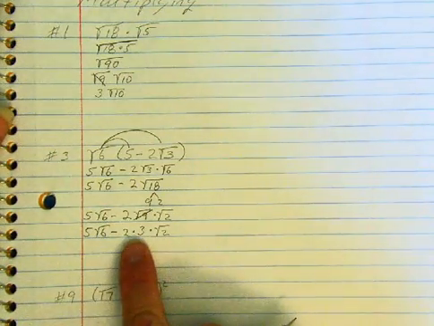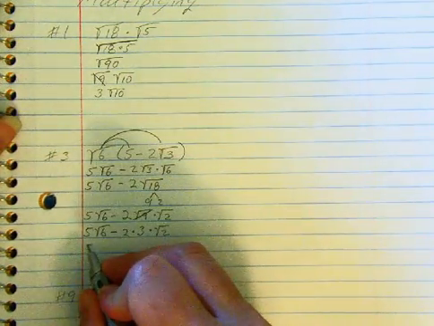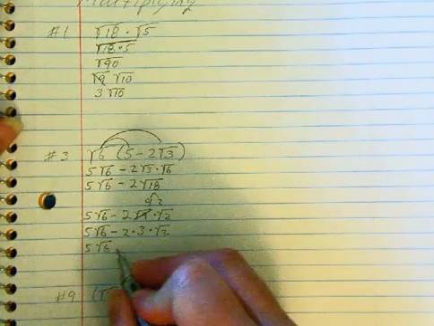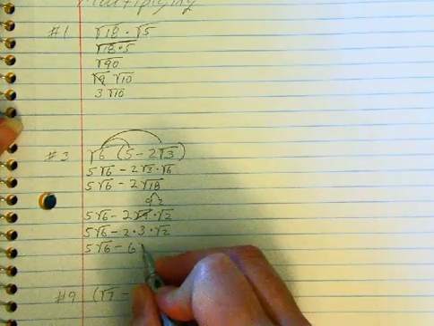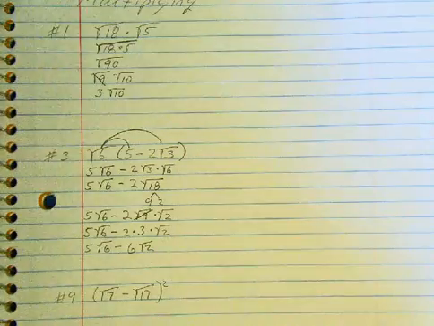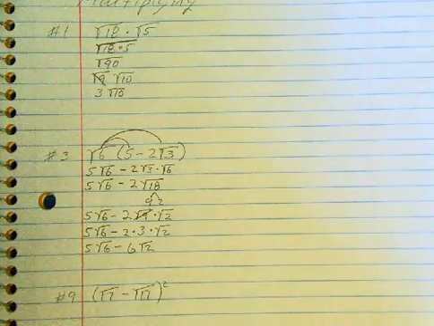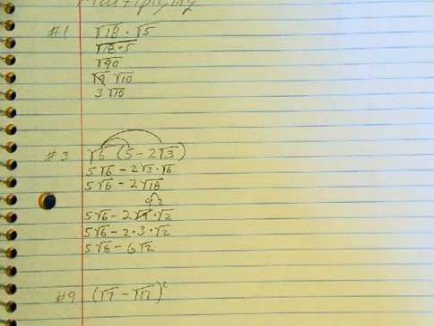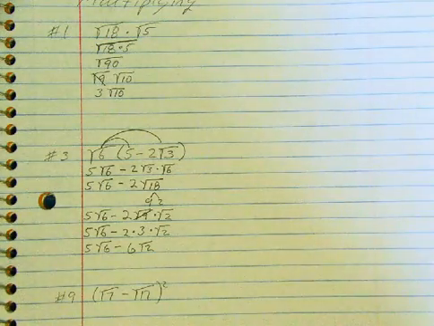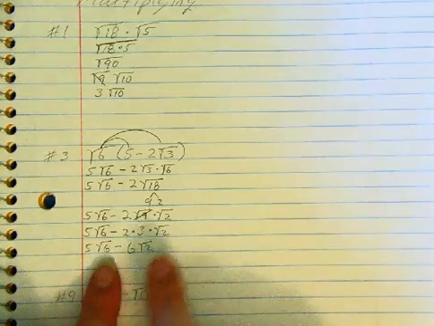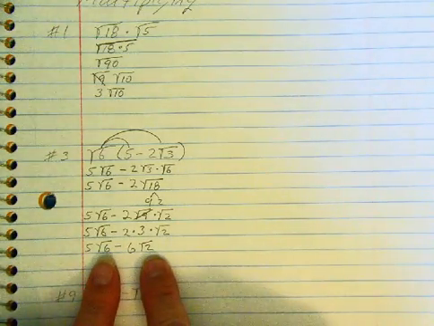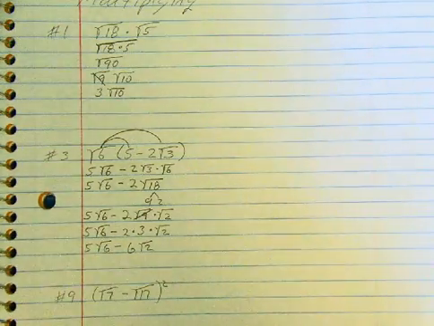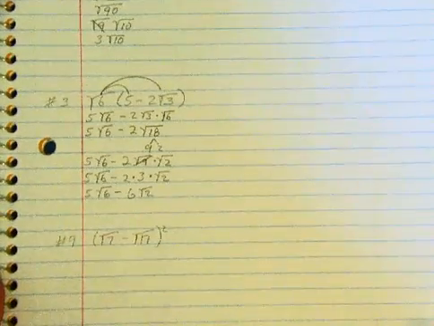We're going to combine the 2 and the 3. 5 square root of 6 minus 6 square root of 2. And that's actually as simple as we can go with that one. We can't multiply anymore. We can't simplify any farther because those have different radicals. One's a square root of 6, one's a square root of 2. So we cannot combine those. All right, so the next example I have for multiplication.